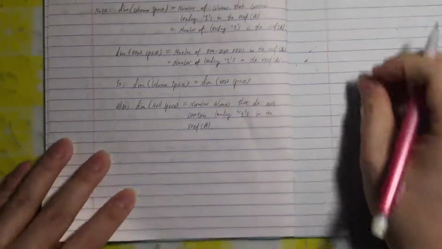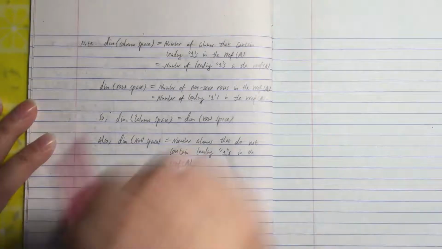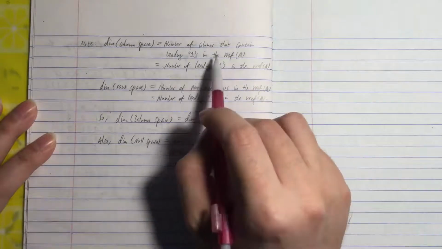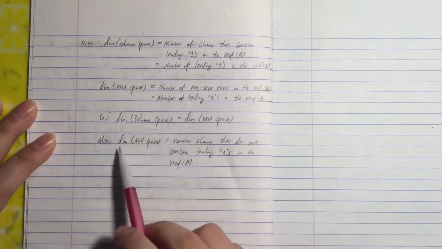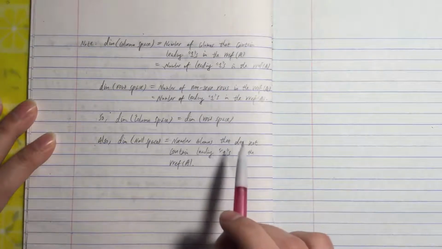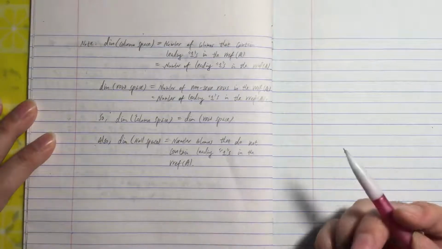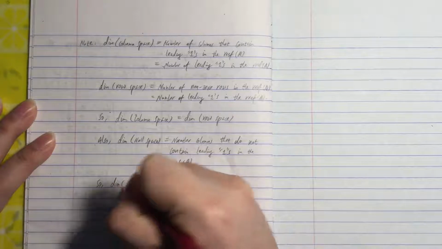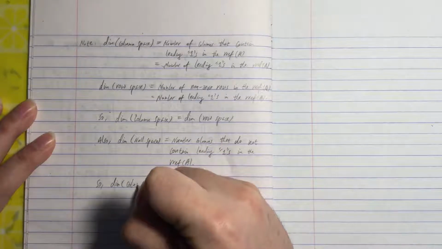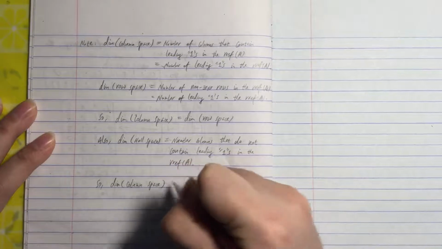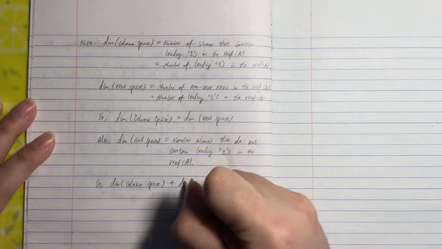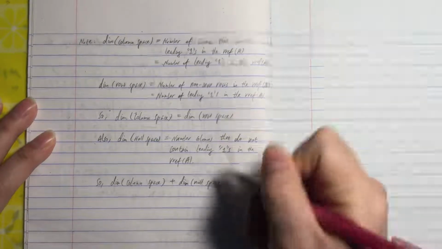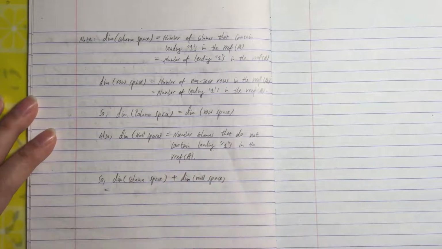Here we can see that for any matrix, the dimension of the column space is always the same as the number of columns that contain leading ones in the reduced echelon form. And the dimension of the null space is the number of columns that do not contain leading ones. Therefore, the dimension of the column space plus the dimension of the null space is the same as the total number of columns in matrix A.